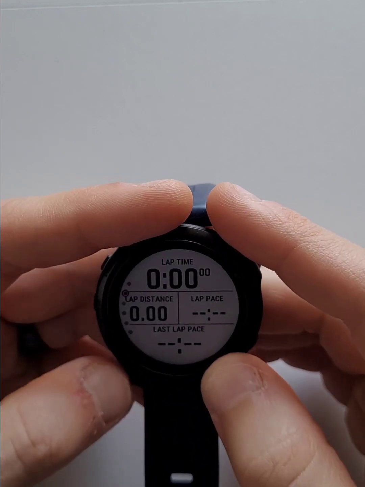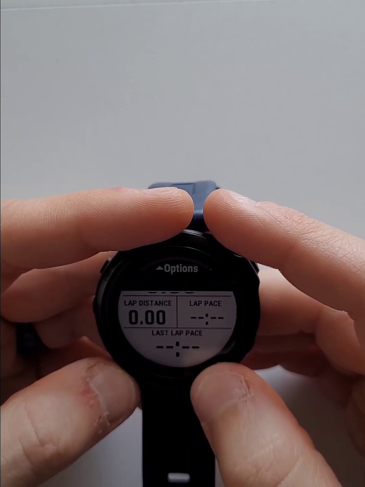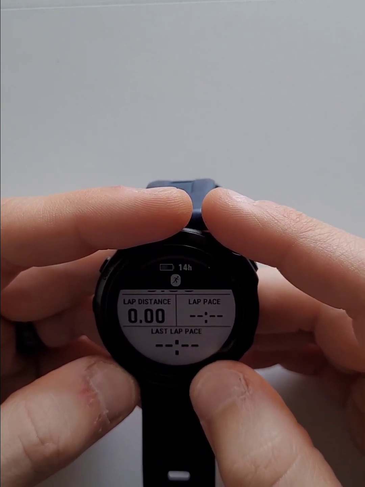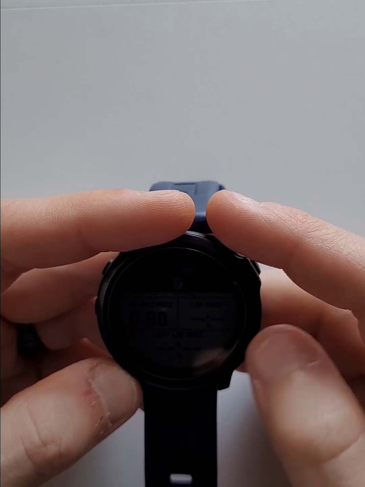Last lap pace at the bottom here. This is a slightly odd one. I just like to see this for effort sessions so I can see if I'm hitting my speeds. It means I haven't got to look at my watch if I'm trying to cross a road. When it beeps up with that lap alert, it tells me information on there, but this can also be quite useful.